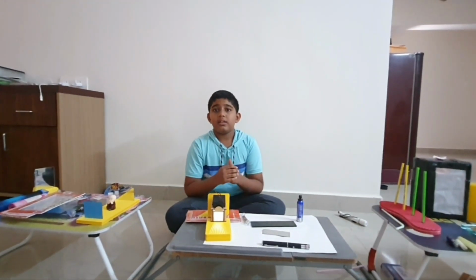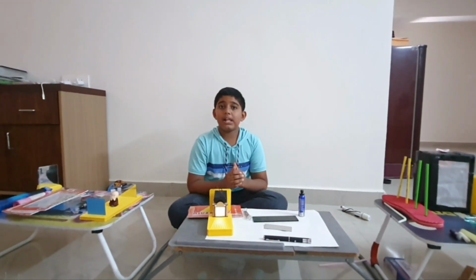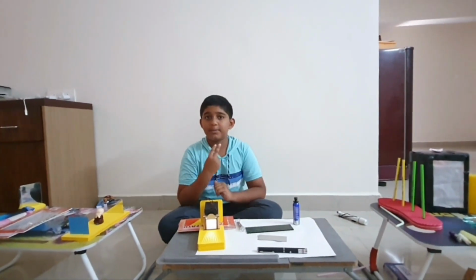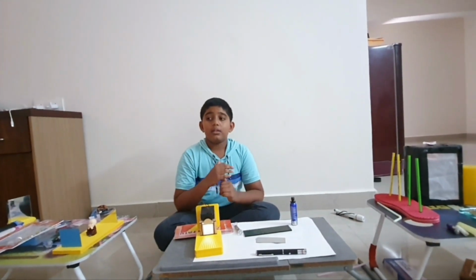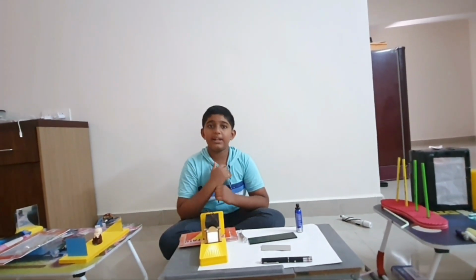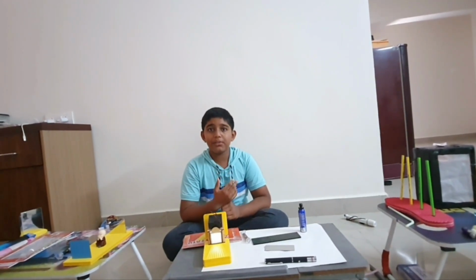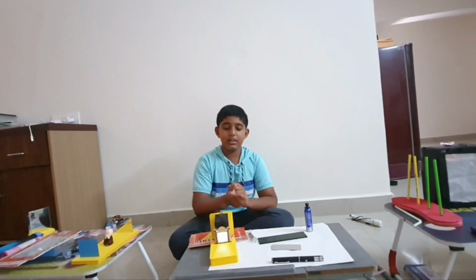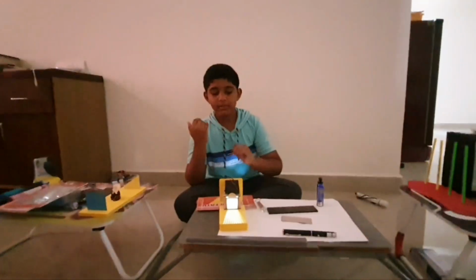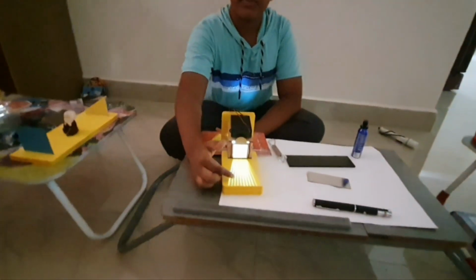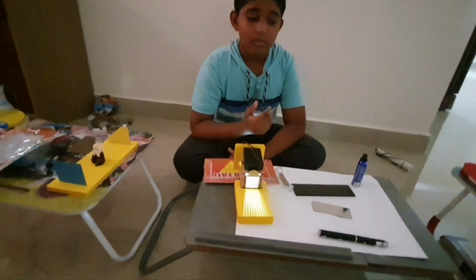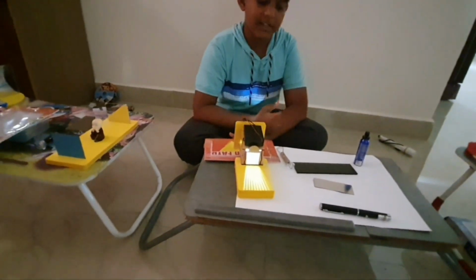Reflection. The bouncing back of light is called reflection. There are two types of reflections: regular reflection and irregular reflection. I am going to explain this by using this model. Here we can see the beam. Now I will explain the regular and irregular reflections.